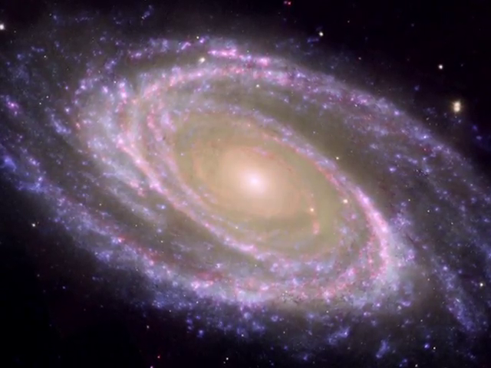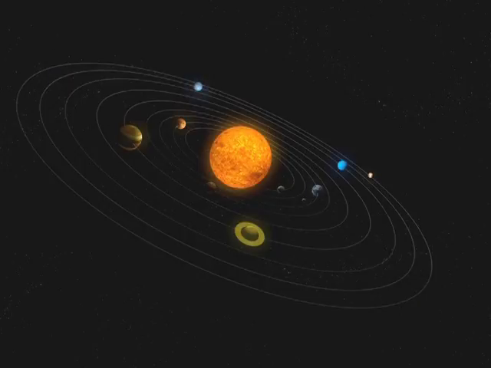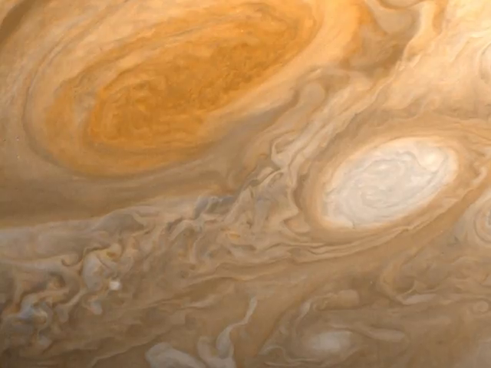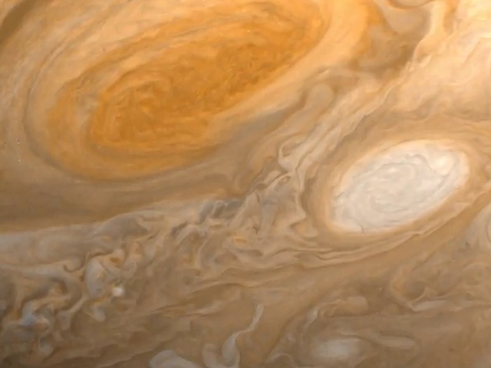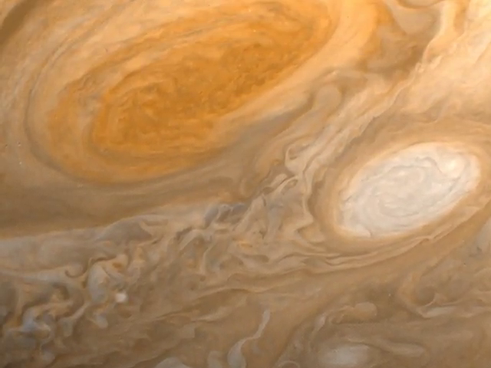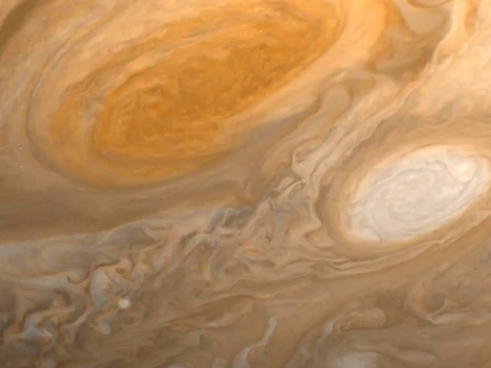There's spiral-shaped galaxies, our own solar system with the planets orbiting the sun, and even the giant red spot on Jupiter, which is really a storm that's been raging for at least 350 years. And it's more than 3 times the size of the Earth. All of these we can think of as emergent phenomena.